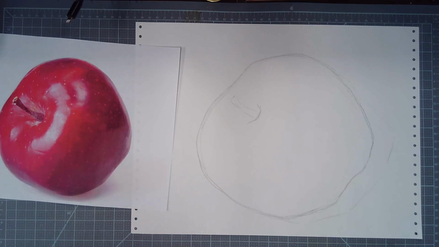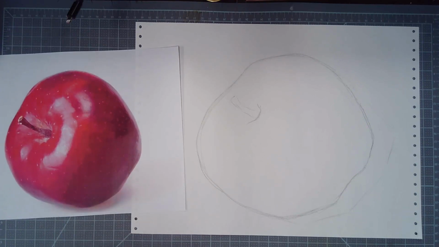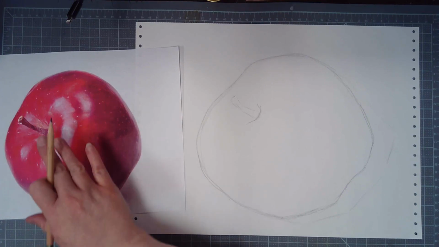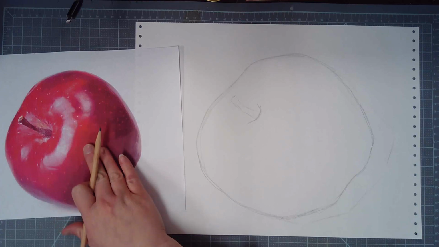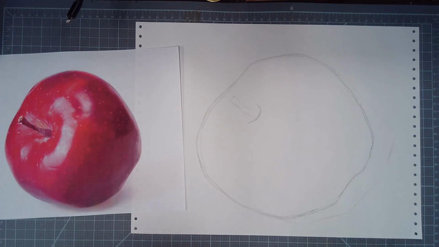Once I have this, I want to now fill it in with cross contour lines. Now, if you have an actual physical item in front of you, if you had an actual apple, it'd be easy because you could just take your finger, touch the three-dimensional object, move it along that surface, and get the idea of the movement of that surface.